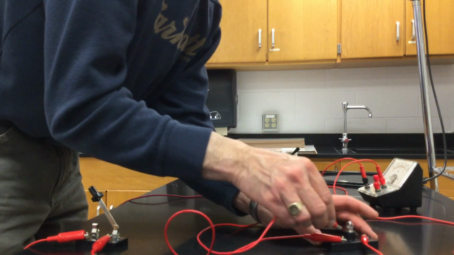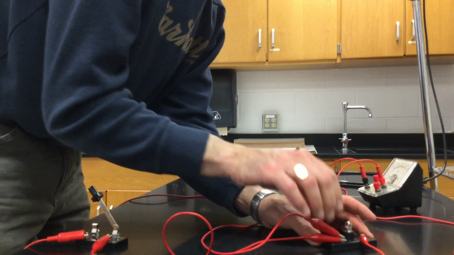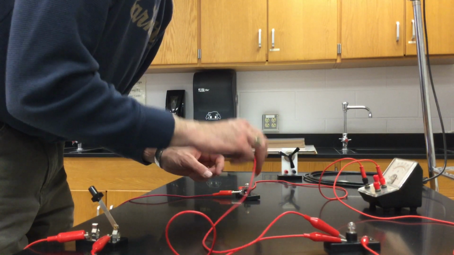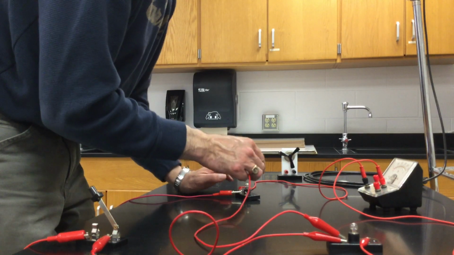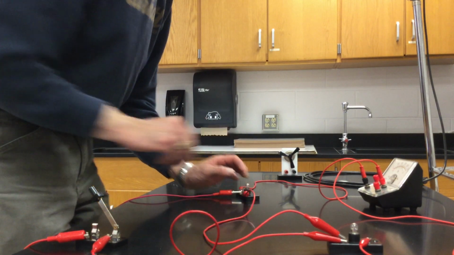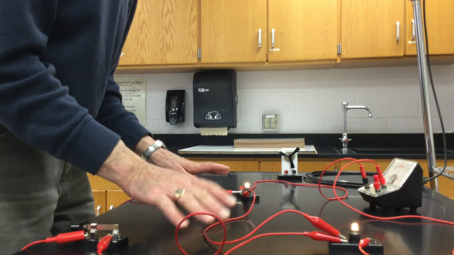The other choice to make it a parallel circuit is to have it come up, and when it gets to that first light bulb, skip the first light bulb but go through the second light bulb. So now both the bulbs are lit.